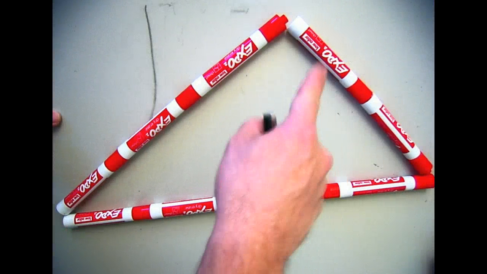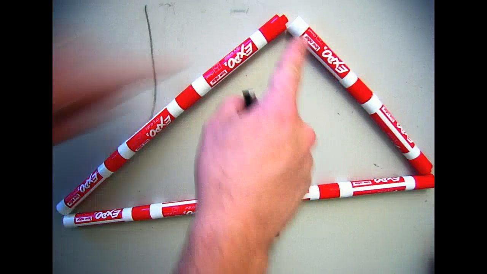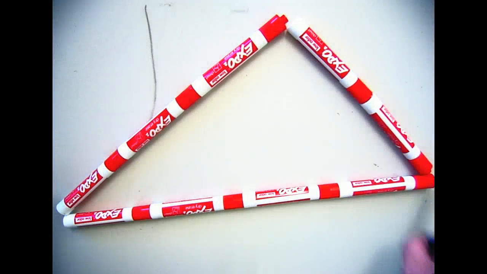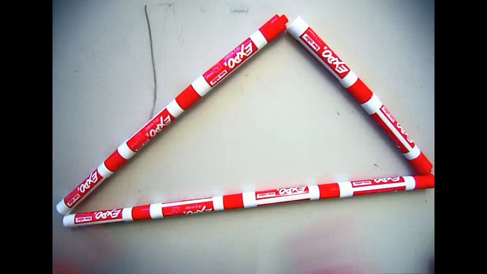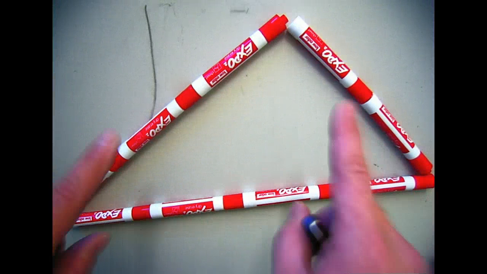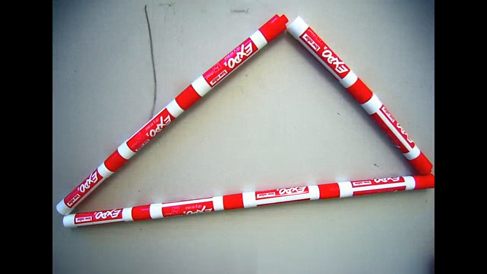This is my largest angle here. Notice if I trace that angle out, the largest angle is opposite the longest side. Okay? That's a good question there. Pretty cool. Good thing I zoomed out. Any questions?